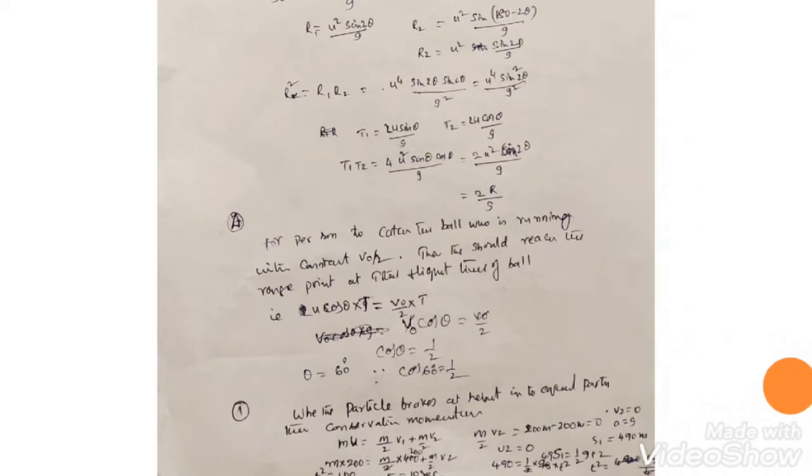Then using the numerical values, initial velocity 200 meters per second and v1 as 400 meters per second, we substitute. Then we get m into 200 is equal to m into 200 plus (m/2)v2. Therefore, (m/2)v2 is equal to 200m minus 200m.